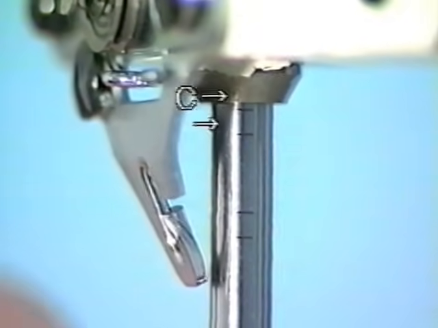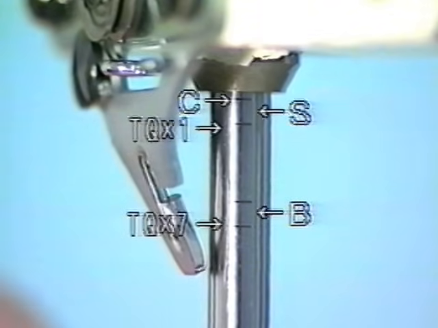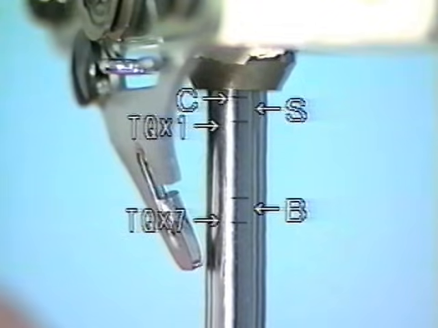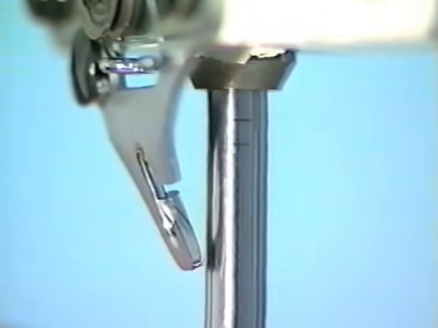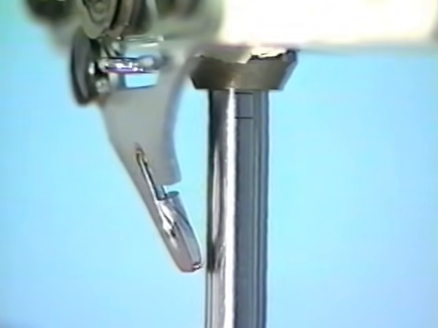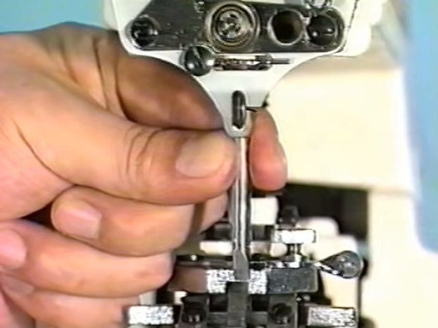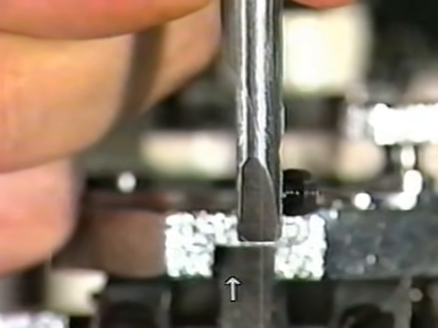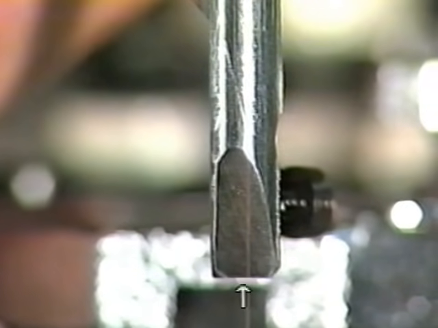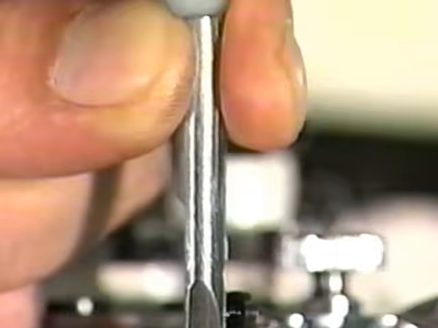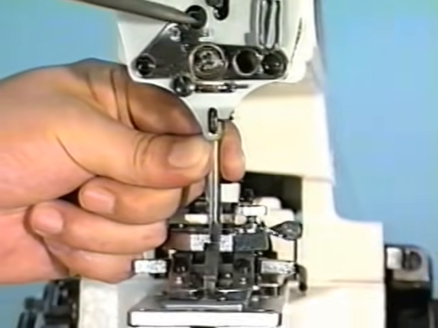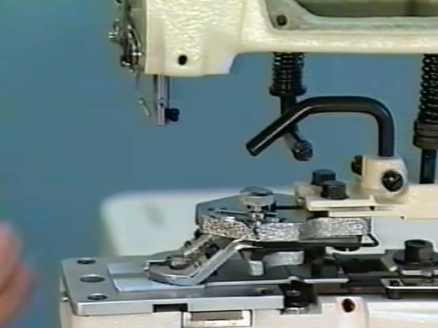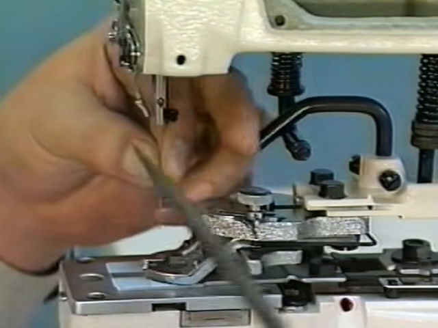When using a TQ x 1 needle, align the upper marker line of marker lines S on the needle bar with end face C of the needle bar lower bushing. When using a TQ x 7 needle, align line B on the needle bar with it. Holding the needle bar so that its inclined plane faces towards you, tighten the needle bar connection screw. Now, attach the needle.